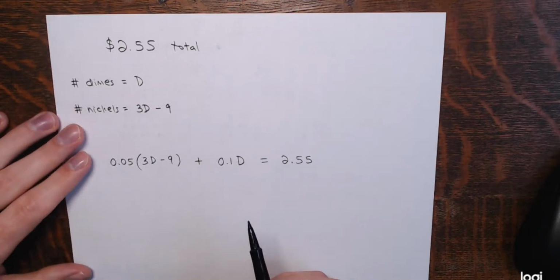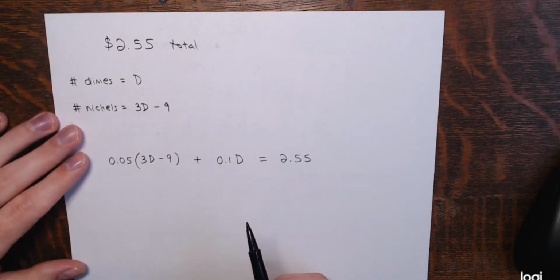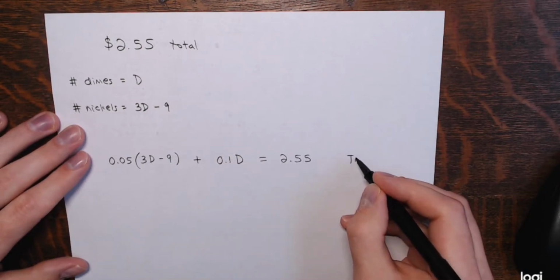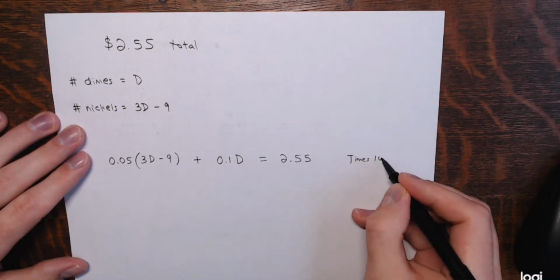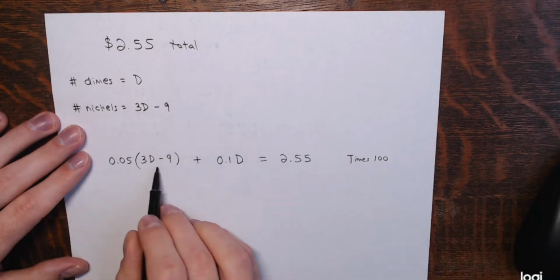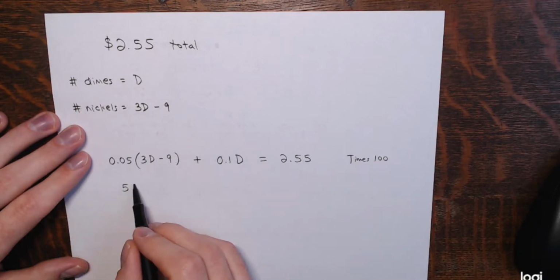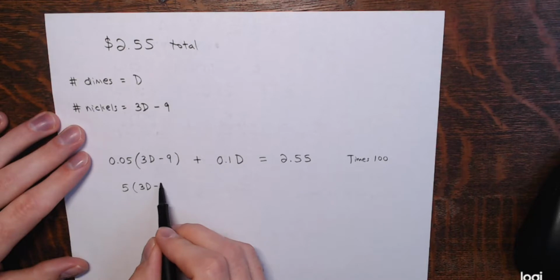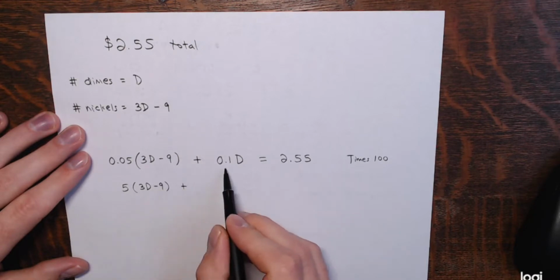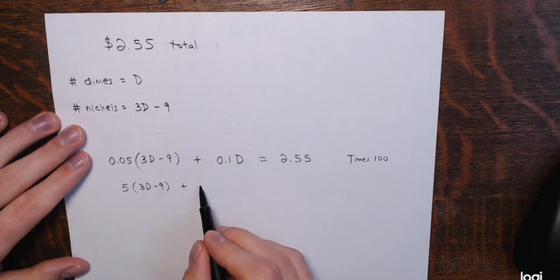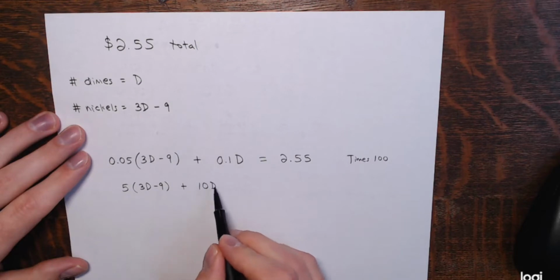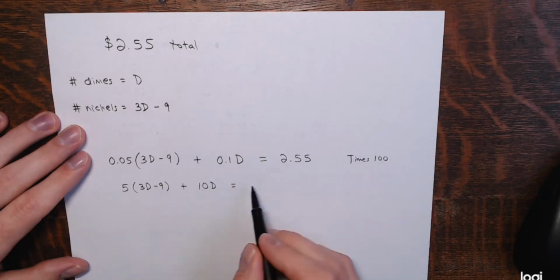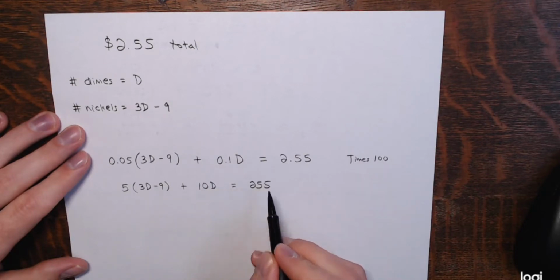Now, if you want to get rid of the decimals right now, you can. If you multiply both sides by 100, remember you can clear decimals. Multiply this term by 100, that would make this 5 times 3D minus 9. Plus, multiply this term by 100, that makes this 10D. And then over here, this would be 255. So basically, you changed everything from dollars to cents, right?